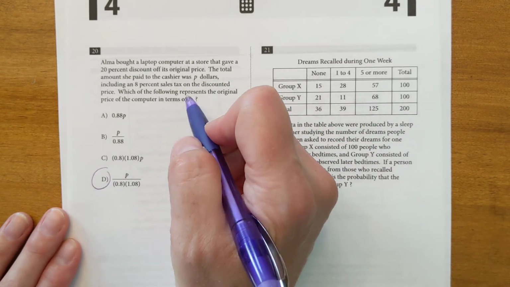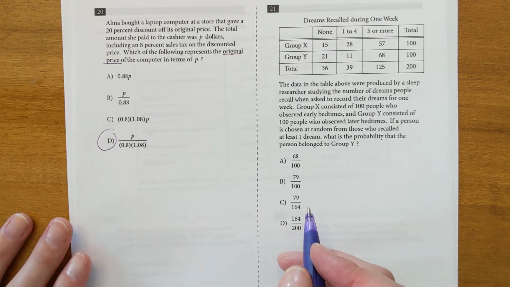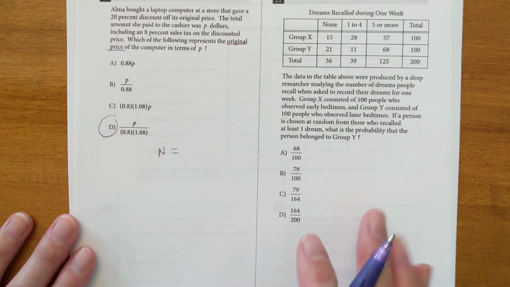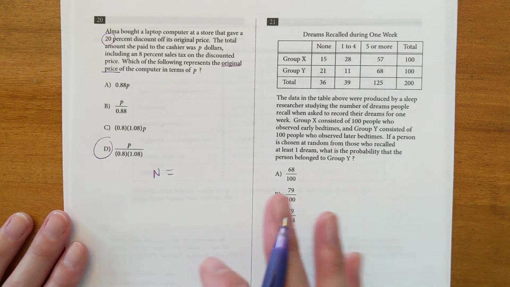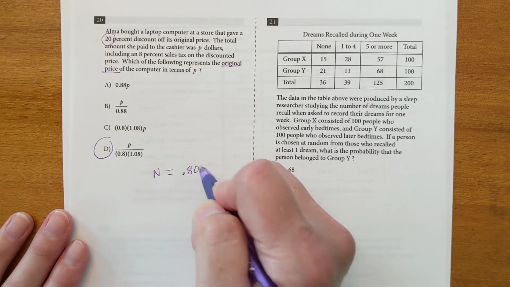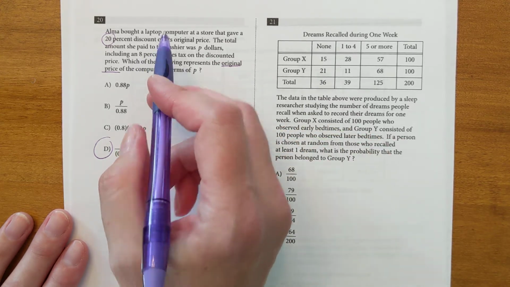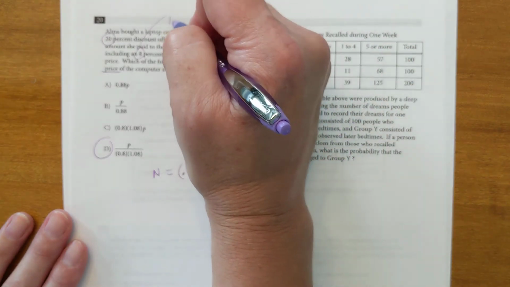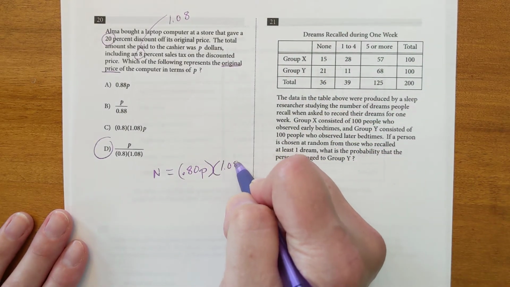The trick was here they want to know which of the following represents the original price, not the new discounted price, but the original price. So a lot of you probably started figuring out what the discount was. So the discounted or new price of the laptop would be equal to the original price. It was 20% off. So if you get 20% off, that means you're paying 80% of the value of it. So 80% of the actual price of it. And then on top of that, we have to pay an 8% sales tax. So you're paying above and beyond the 100% of the cost of the laptop. So you're paying 108% of the cost of what you got it at on sale. So you got to multiply that by 1.08.